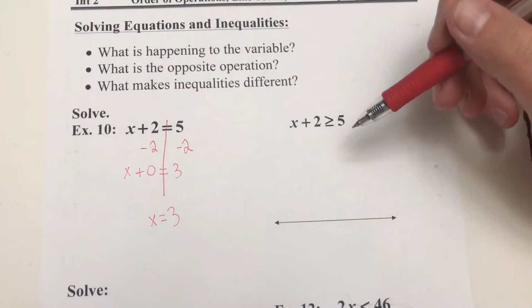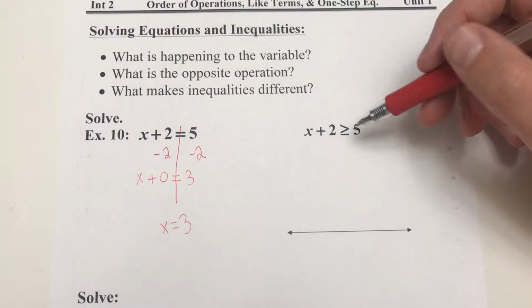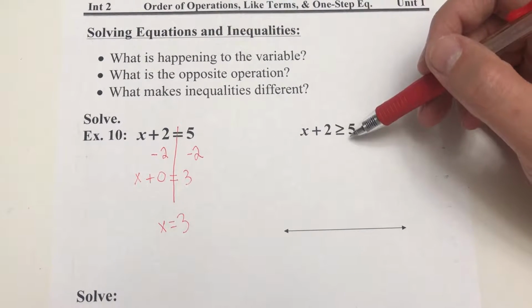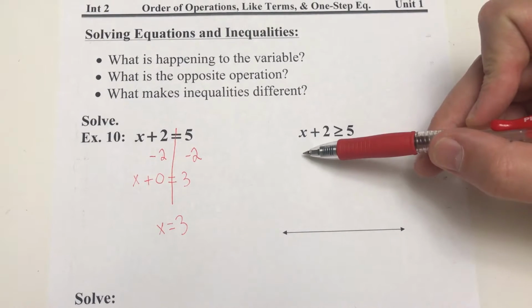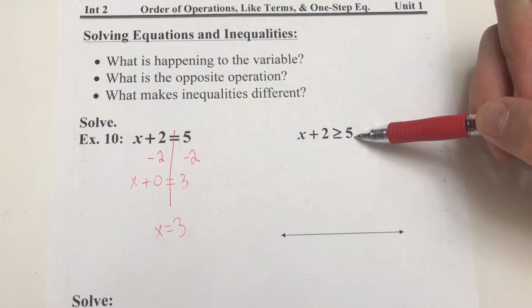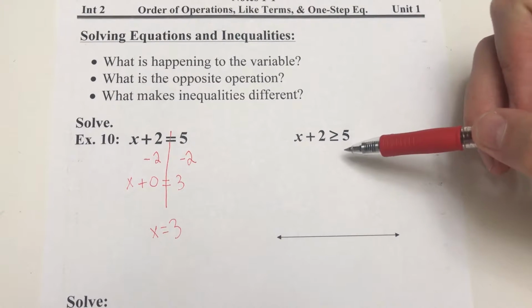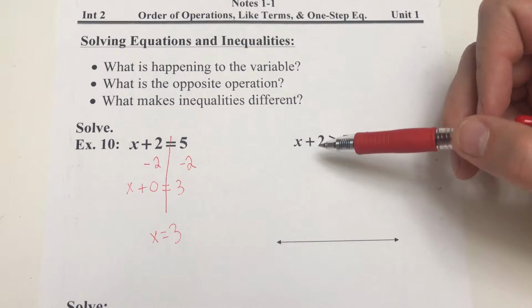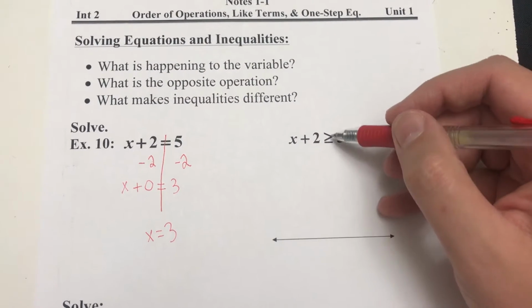We have the same problem over here, but with a little bit different symbol. This is no longer an equation, it's an inequality. This is read as x plus 2 is greater than or equal to 5. This means that there are more than one possibilities for the value of x. We're going to solve in a similar way.